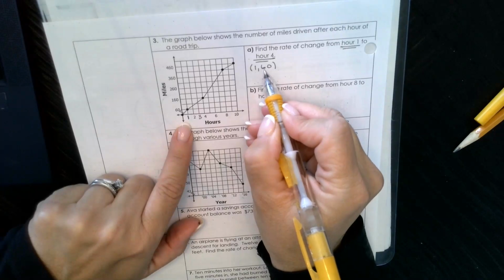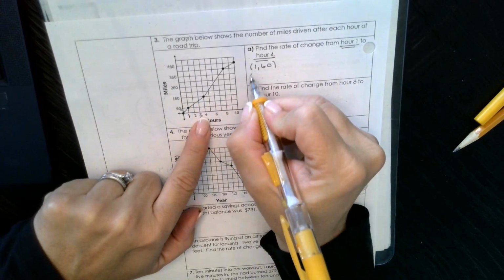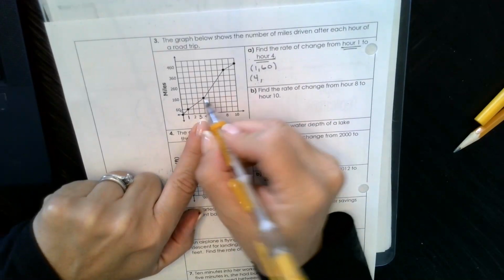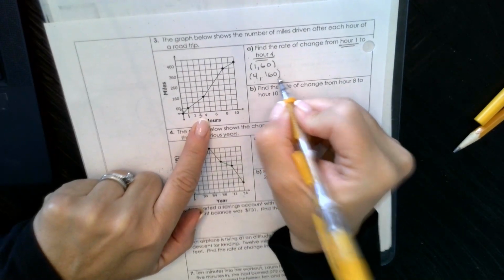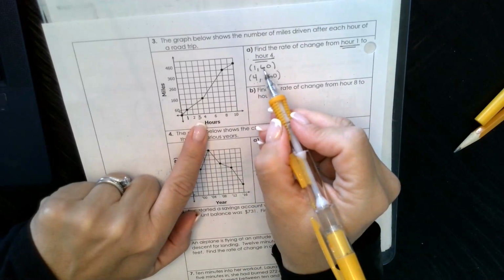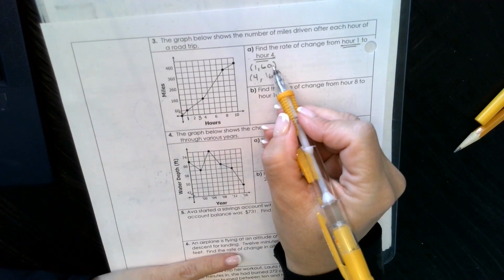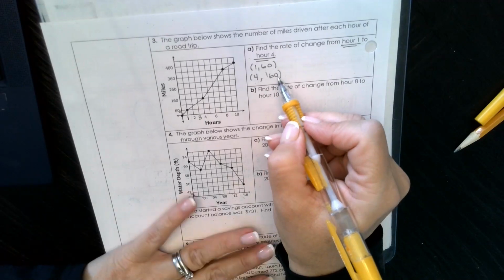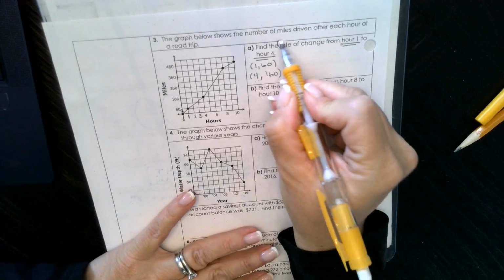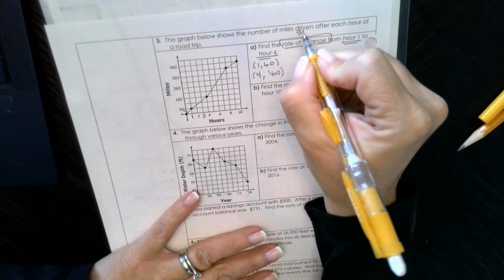And then we look at hour 4. So hour 4, he drove 160 miles. And now I have 2 points. I have my x1, y1 point and my x2, y2 point. So now I can find the rate of change. Remember, rate of change is the slope.